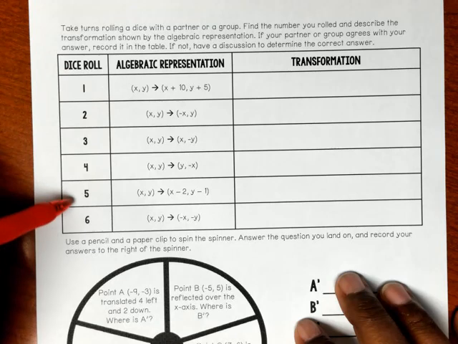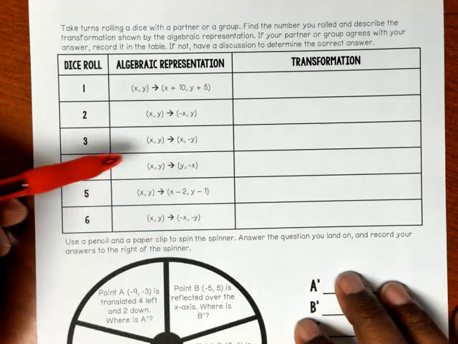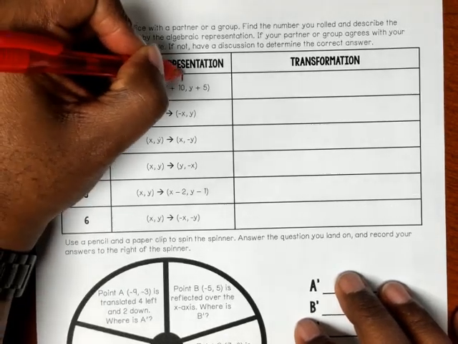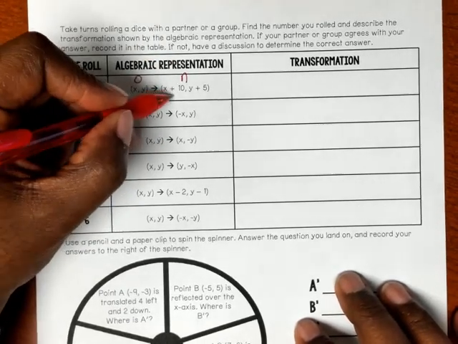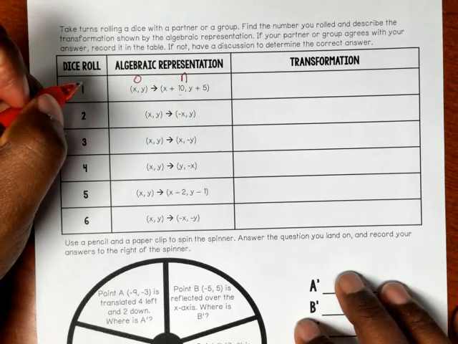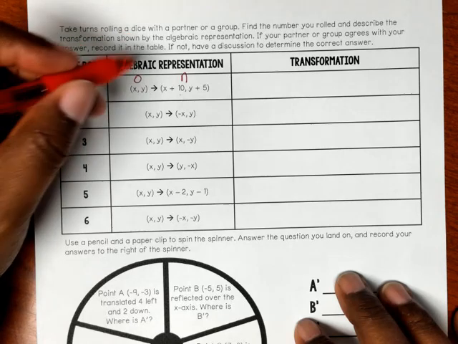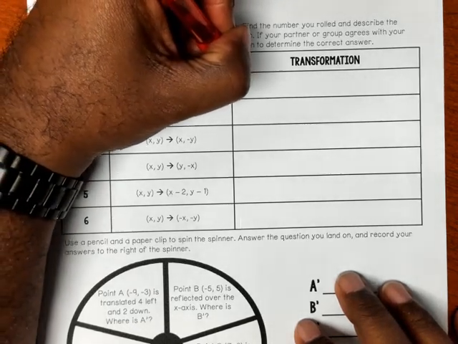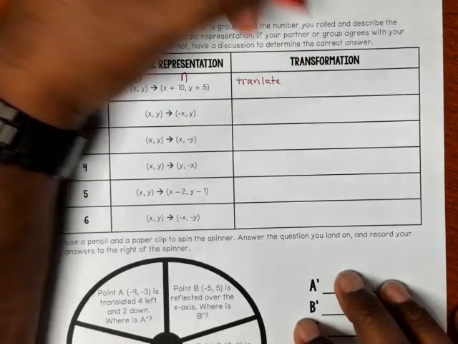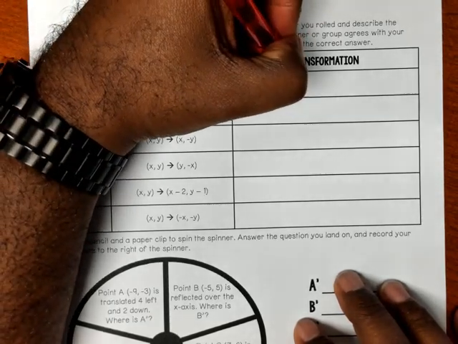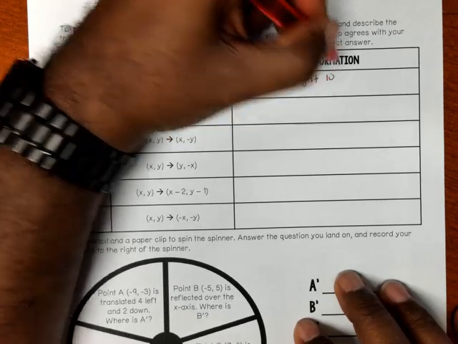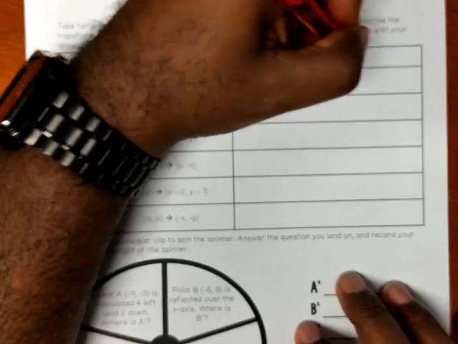I'm not worried about the dice roll. I just use this because it's nice and neat. So we go from the first one where it says original to new. Well, I know x plus 10. This is the only one that does plus 10, so it's my translation. So this tells me that I'm translating to the right 10, because x plus 10 is right, and then up 5.